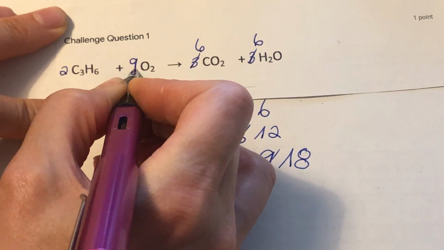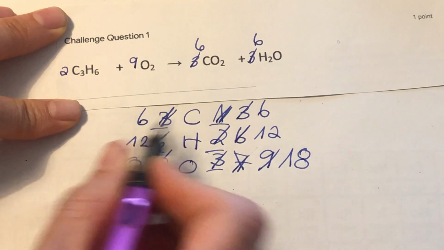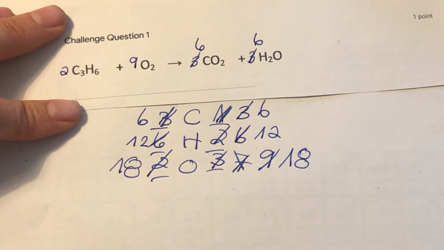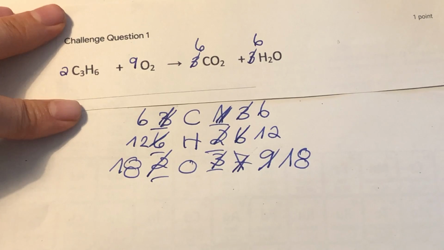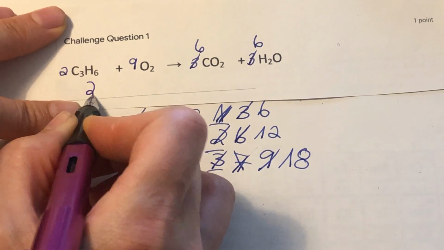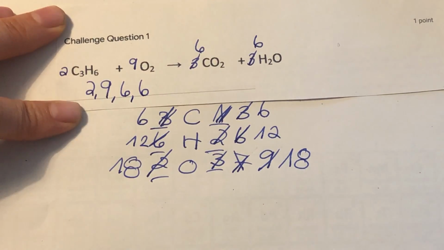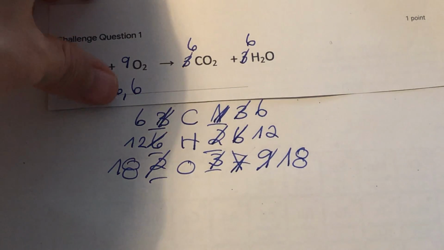9. You got it. So then 9 times 2 is 18. We have 6 and 6, 12 and 12, 18 and 18. Lovely. That is our first question. That's why these are challenging. So if I was to ask you about the coefficients on this question, it would be 2, 9, 6, 6. That is your correct answer on that one.